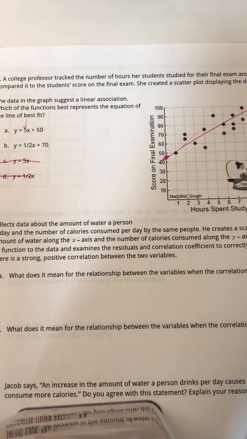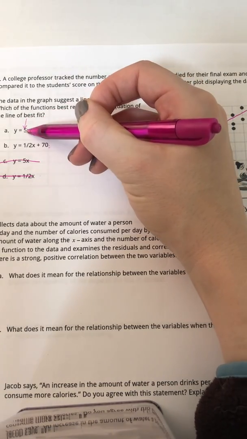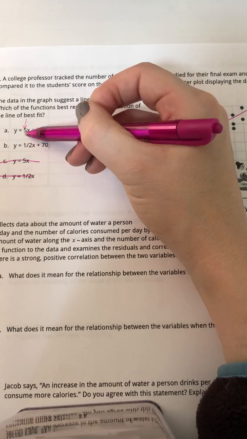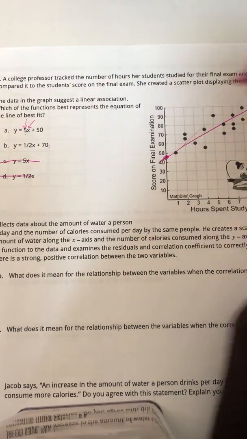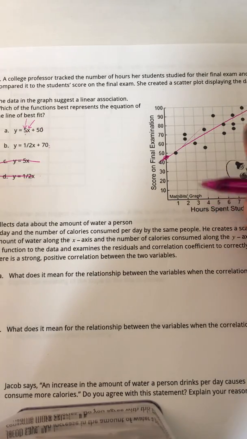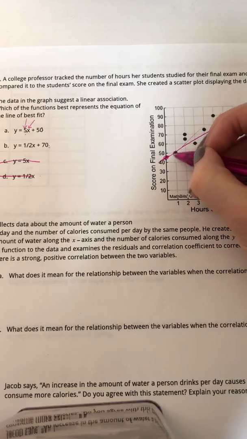This is a slope of 5, so that's for every hour a student studies. As x increases by 1, your y is going to increase by 5. So for every hour, the final exam score should increase by 5 points. So let's think about that. Is that true based off my line of best fit? Well, I'm going to use this point.